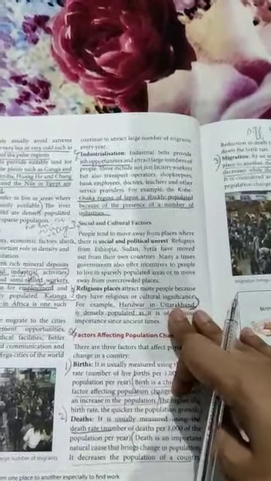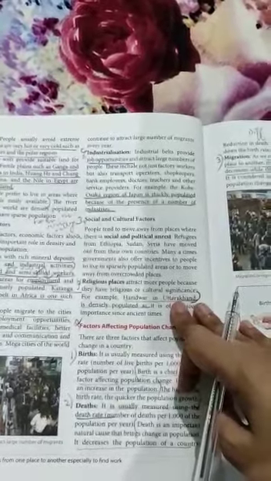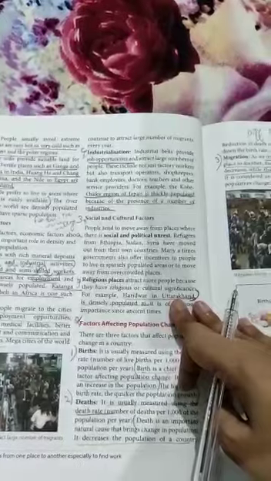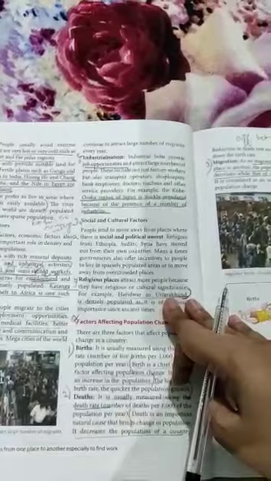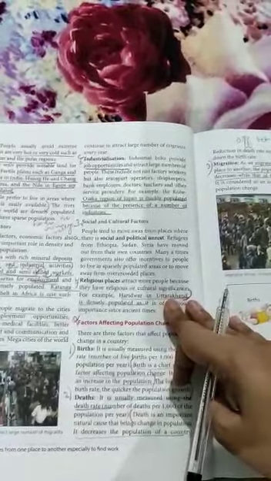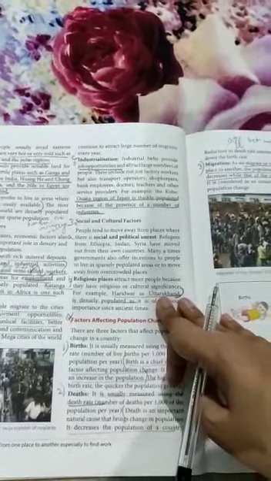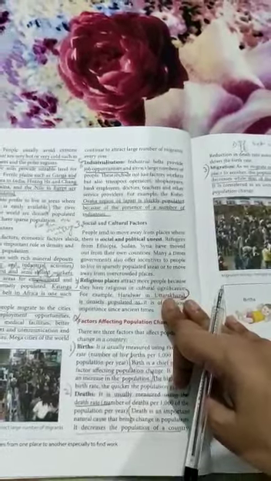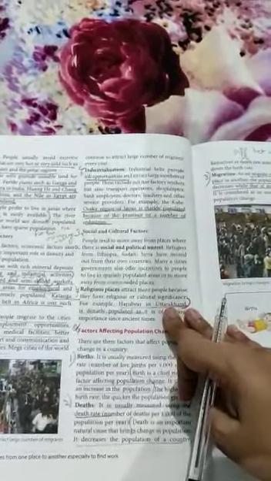Next is industrialization. Now the industrial belts provide job opportunities and attract a large number of people. And these include not just the factory workers, but also the transport operators, shopkeepers or bank employees, doctors, teachers, and other service providers. For example, the Kobe, Osaka region of Japan is thickly populated. Population is very high there because of the presence of a number of industries.